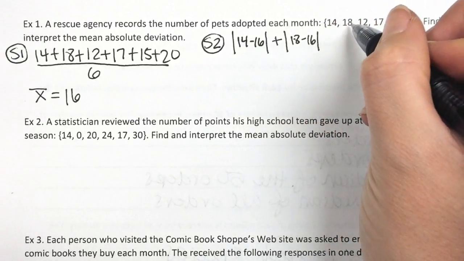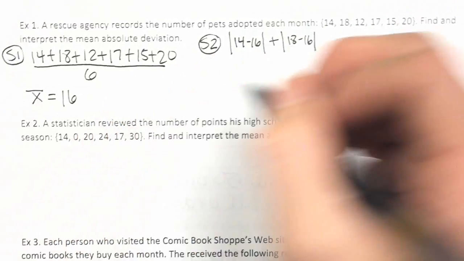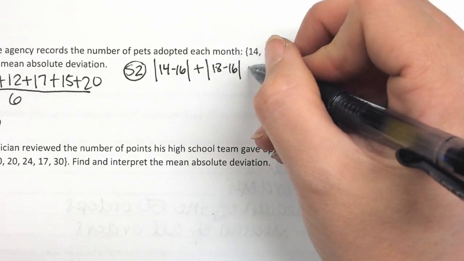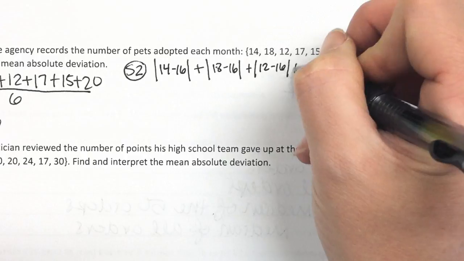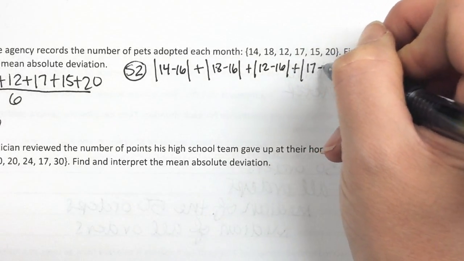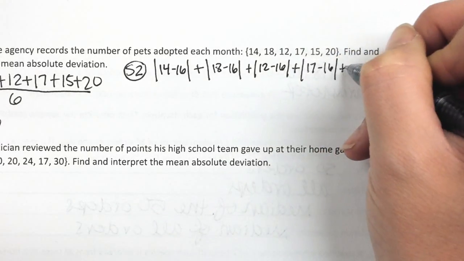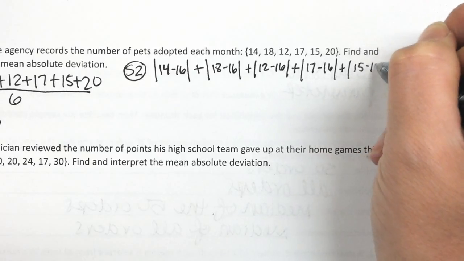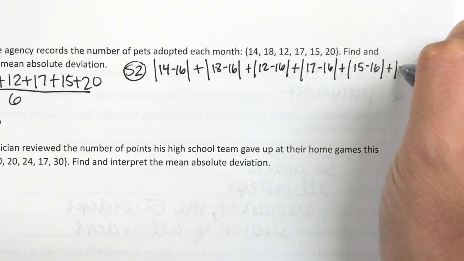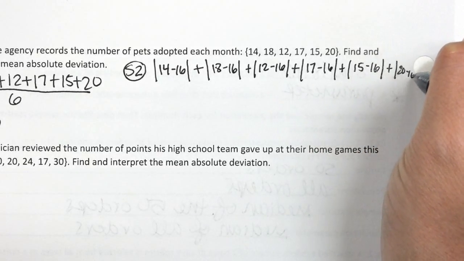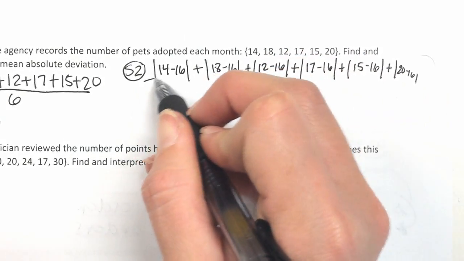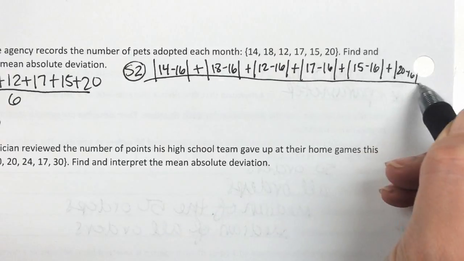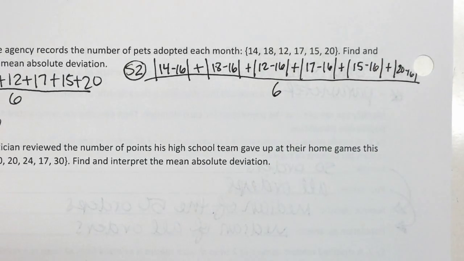I got the 18 from here, 16 from there. Plus what? 12 minus 16, plus 17 minus 16, plus 15 minus 16, and 20 minus 16. I'm running out of room, sorry. And we're going to put all of that over 6 because that's how many numbers we have.